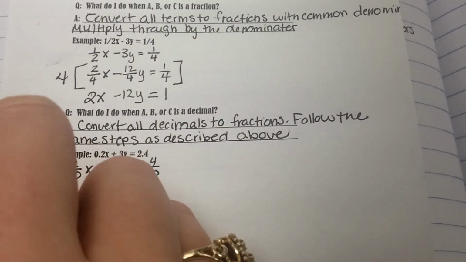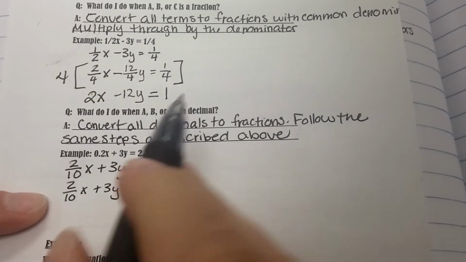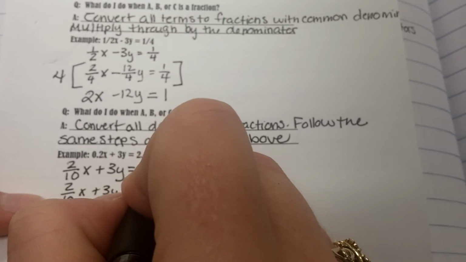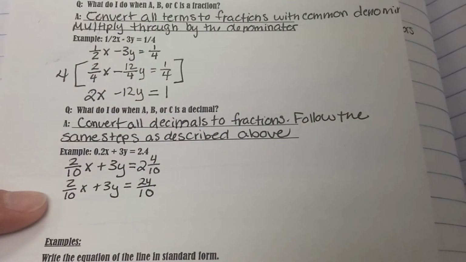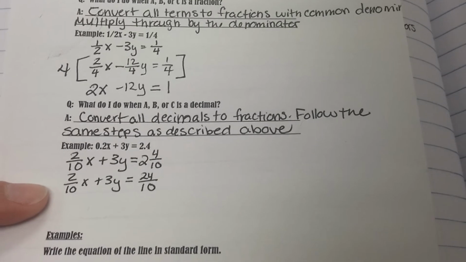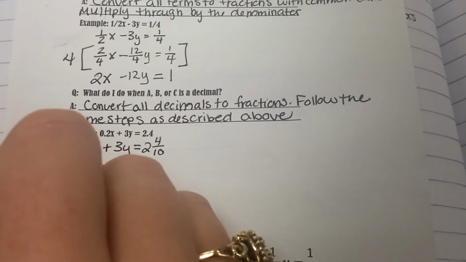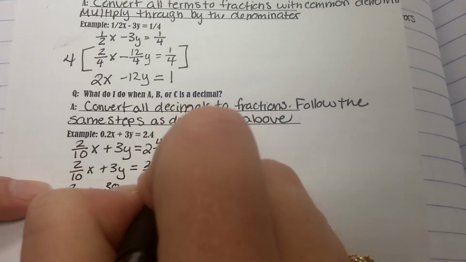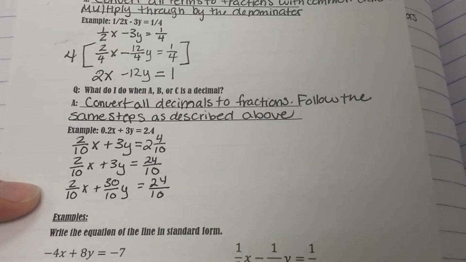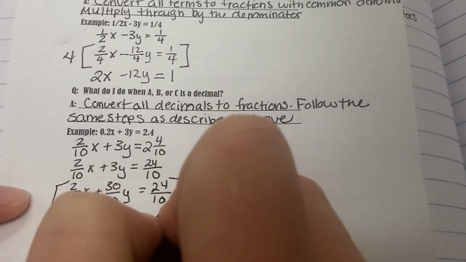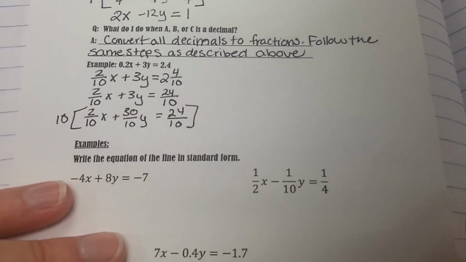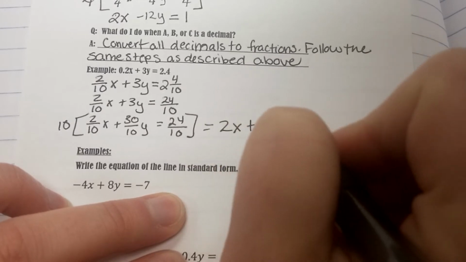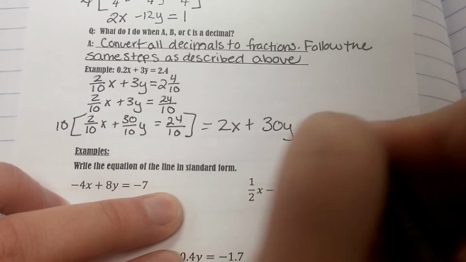So this would be 2/10 x plus 3y is equal to, we want to change this to an improper fraction. 2 times 10 is 20, plus 4 is 24/10. So my common denominator that I'm going to use is 10. So I would have 2/10 x plus 30/10 y is equal to 24/10. Everything now has a denominator of 10, so I can multiply through by 10, which means my final answer cancels everything out. I have 2x plus 30y is equal to 24.